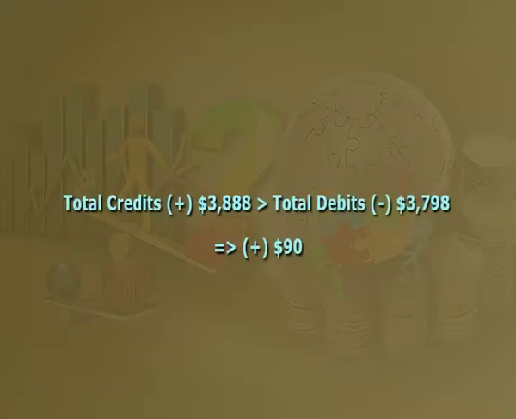As we can see, total credits of positive $3,888 billion exceed overall debits of minus $3,798 billion by positive $90 billion.